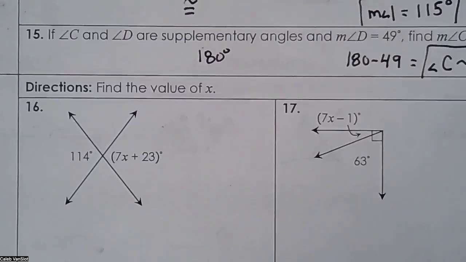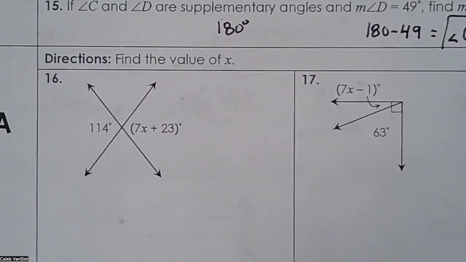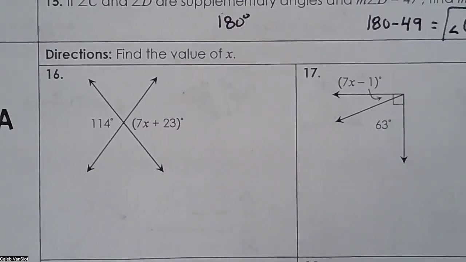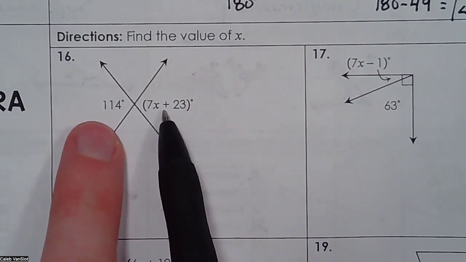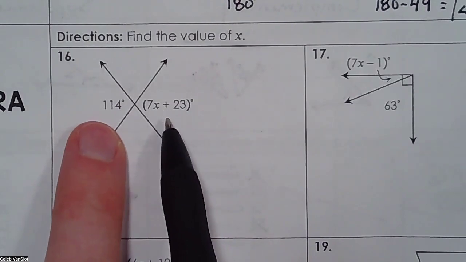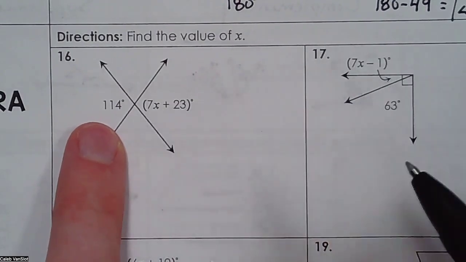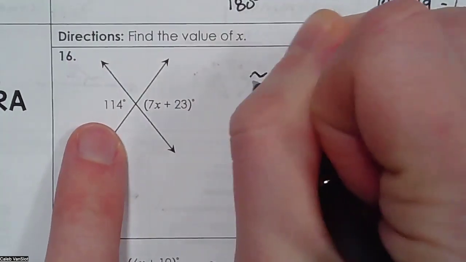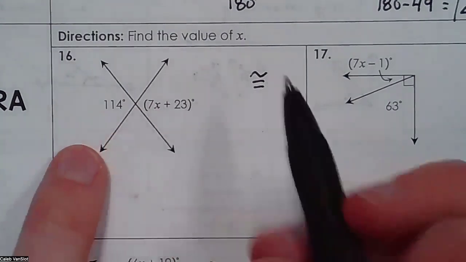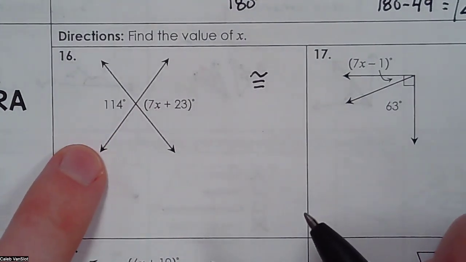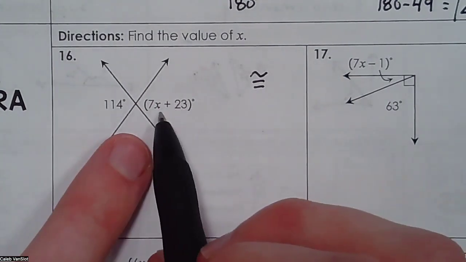Okay. And then this is some more review on the last things that we've been talking about, right? These are a little bit more complex because they've got a little bit more algebra involved in them. Okay. So how do we classify these angles right here? Vertical, which means they are congruent or equal, right? So what do I need to do with these two angles? 7x?